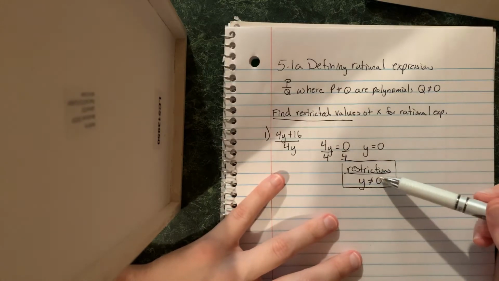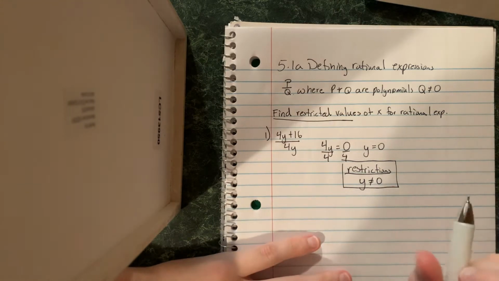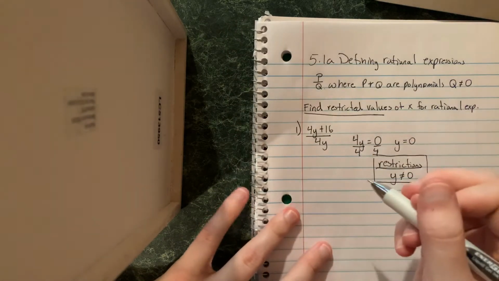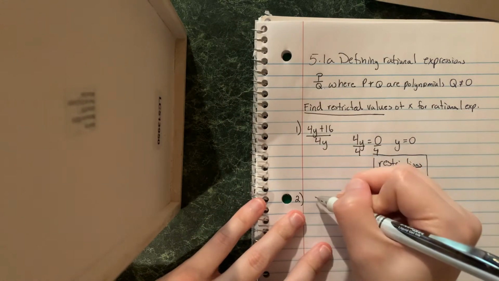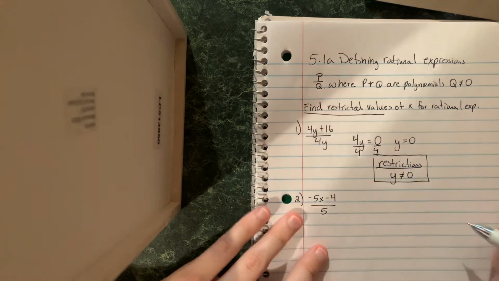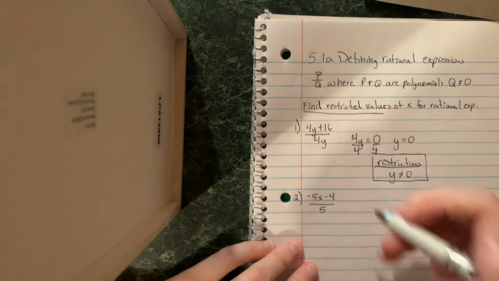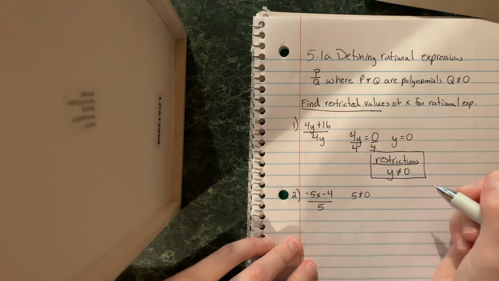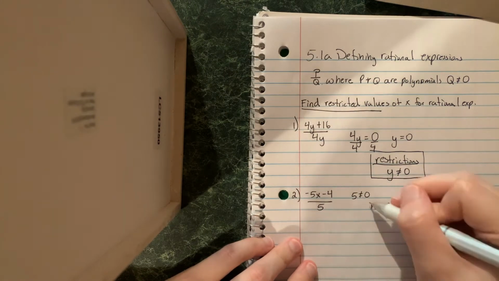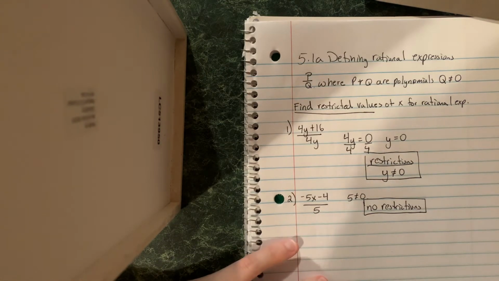Usually in the problem, you would just have to put the 0 in the box. They would already have the y cannot equal or the x cannot equal or whatever from there. Okay, they don't all necessarily have to have restrictions. If you have something like negative 5x minus 4 over 5, well, there's no variable in the denominator. Okay, we're still finding our restrictions. 5 is never going to equal 0, so there are no restrictions. So some cases may not have restrictions just because there's no variable in the denominator to make it 0.